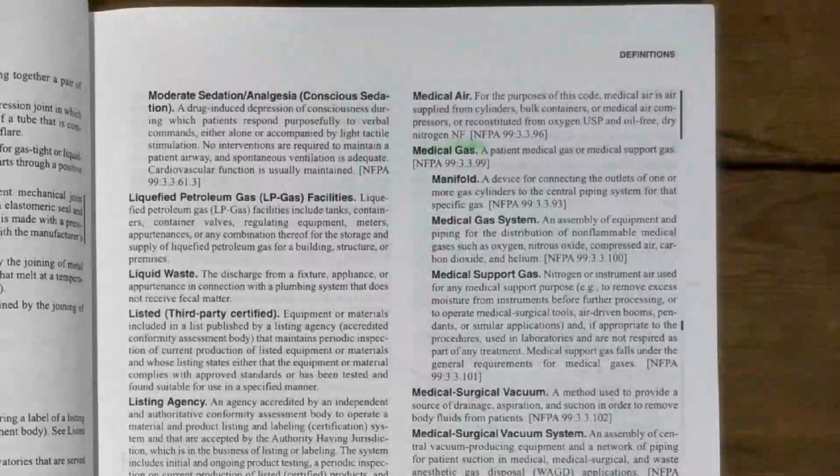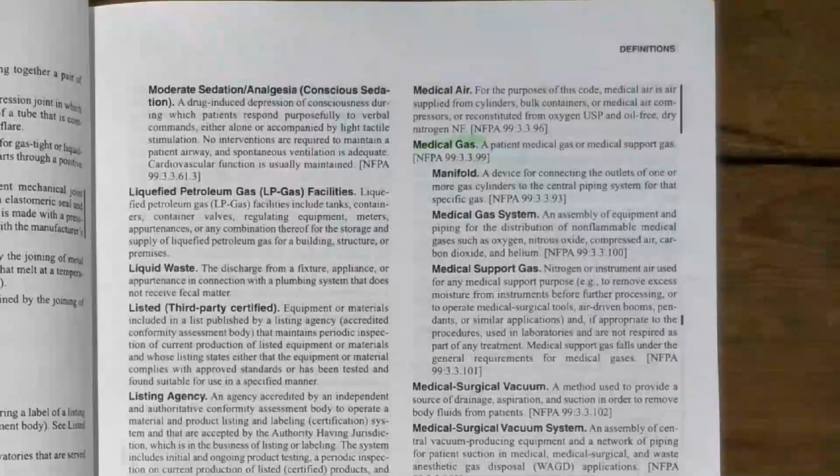Medical gas. A patient medical gas or medical support gas. I put that in there because we actually do the med gas systems. That's part of our plumbing scope of work. You have to be certified to do it, but we do the work nonetheless.